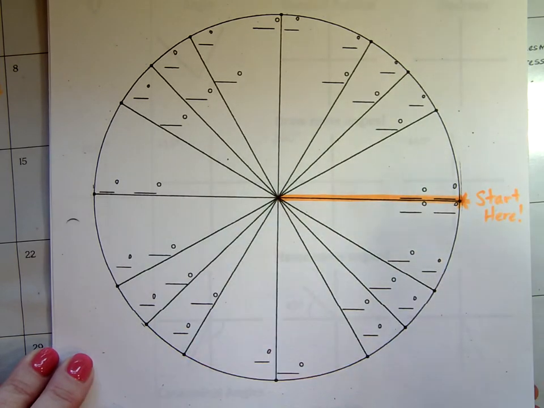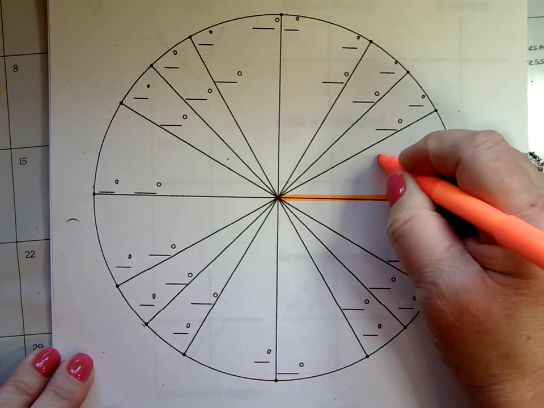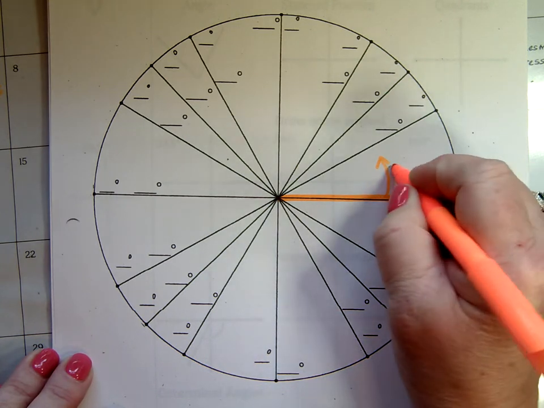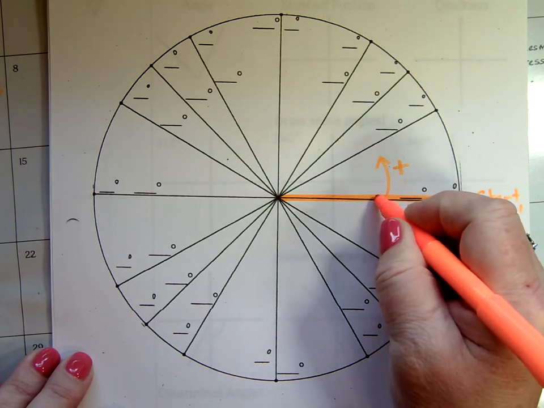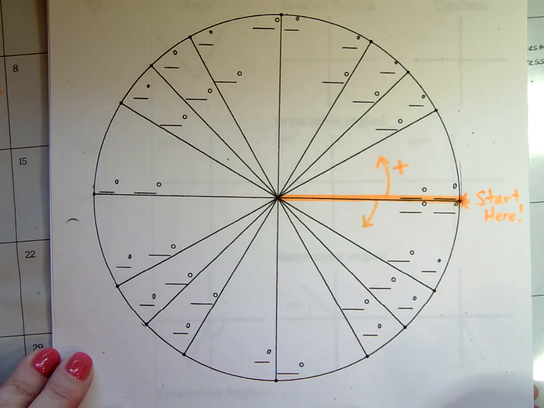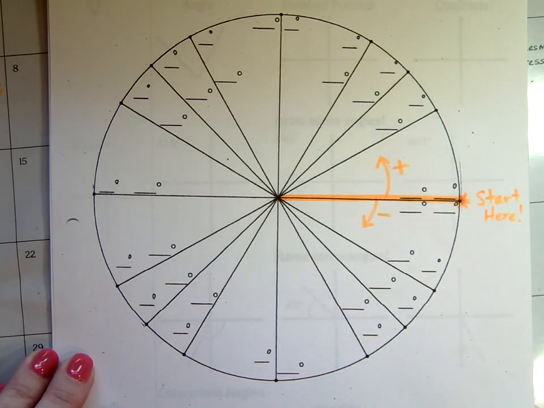And I have 2 choices. My choice number 1 is I can go this way to draw my angle, I can go upward to draw it. And if that's the case, then it's considered a positive angle. Or I can start here on my starting line and go this way to draw my angle. And if I were to do that, that becomes a negative angle. These positives and negatives are only about the direction. They're just telling you what direction you went.